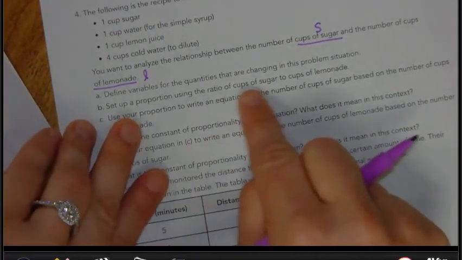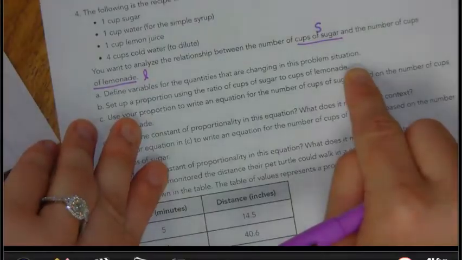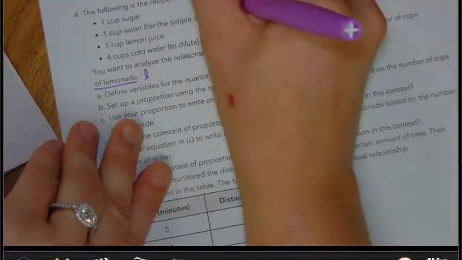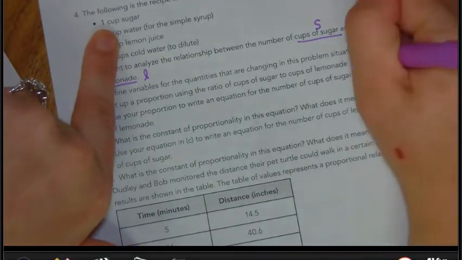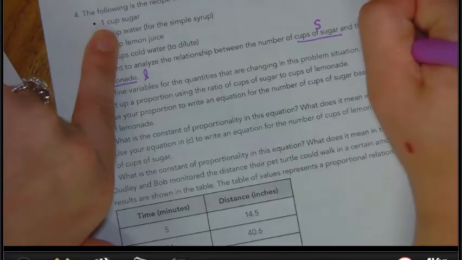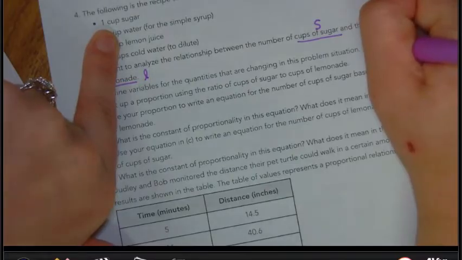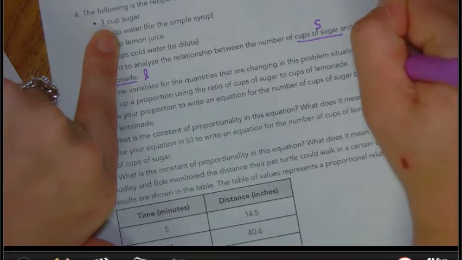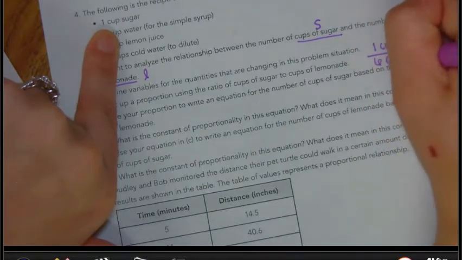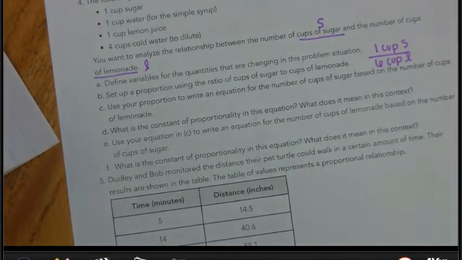So set a proportion for the ratio of cups of sugar to cups of lemonade. Well, I want to make 6 cups of lemonade. So for every 6 cups, it's 1 cup of sugar. So we're going to have 1 cup of sugar over 6 cups of lemonade.